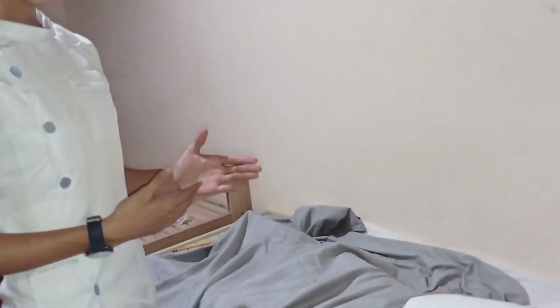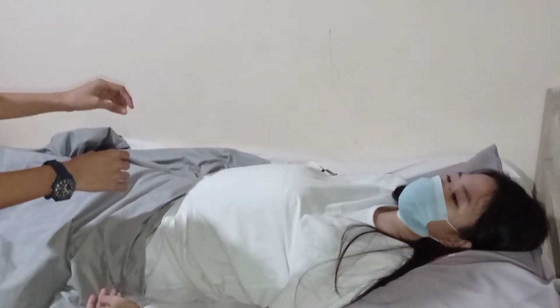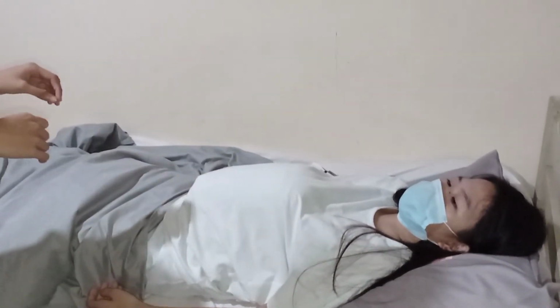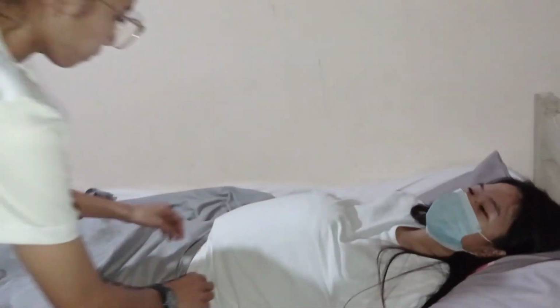Next step is to expose the area that needs to be assessed. So we should ask the patient, with her consent, to bare her clothes for assessment. So, ma'am, may I lift your gown for the abdomen assessment? Thank you, ma'am.